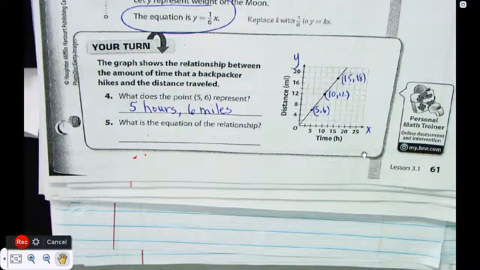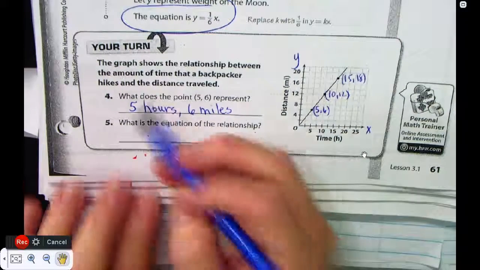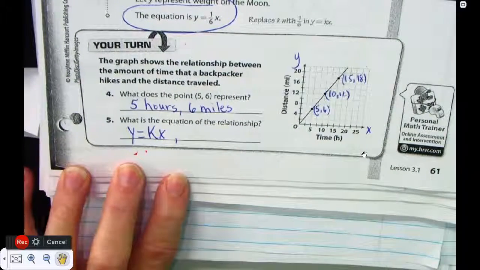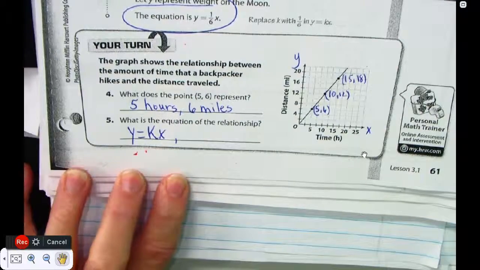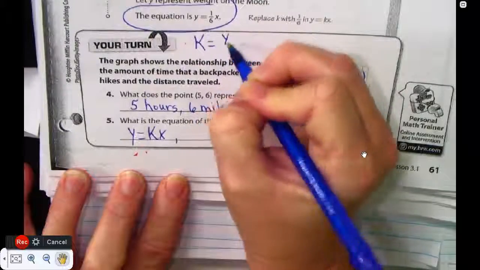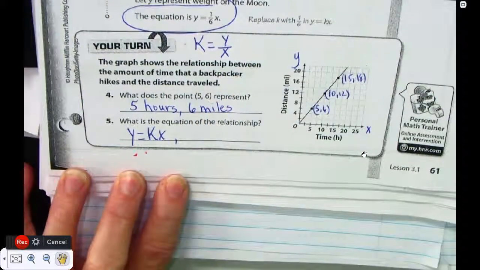It's linear, and it goes through 0, 0, so it's proportional. So I already know that I can write it in y equals kx form. But I'm trying to find k. Right, David? I'm trying to find k. So up here, I'm going to write k equals y over x.